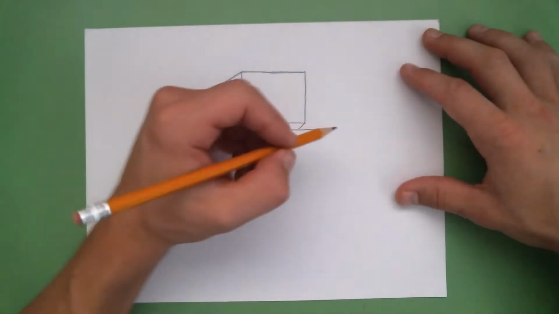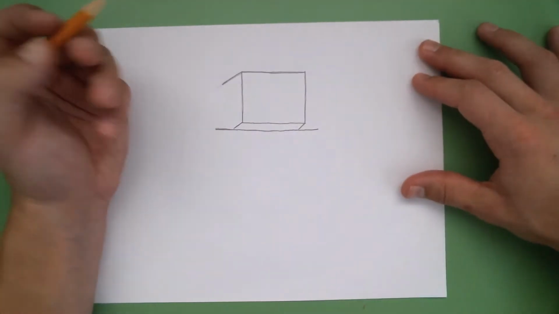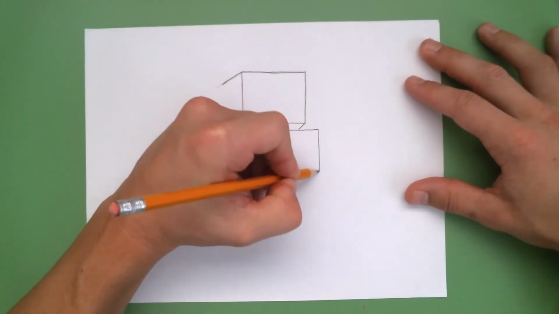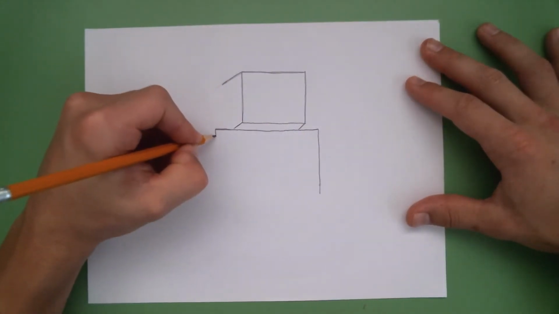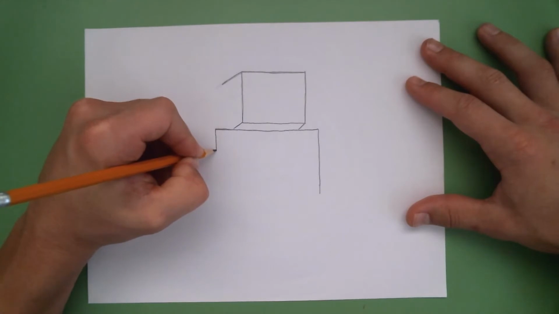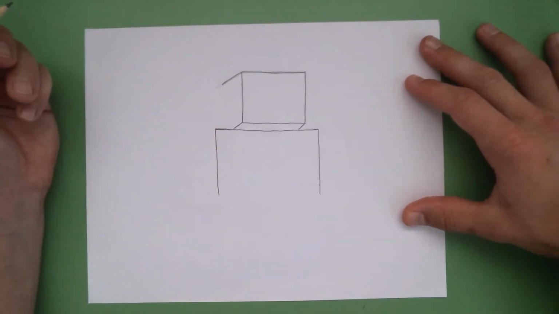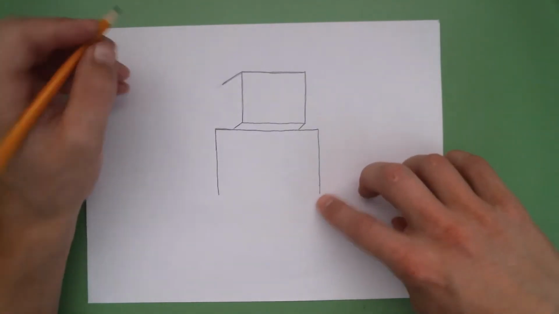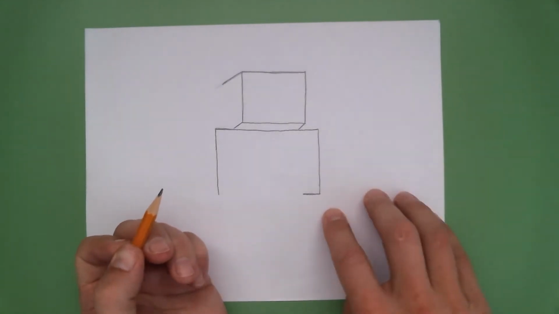Okay, now we're going to do straight lines down for his arms. So we'll do a straight line down here for his arm, straight line down here, and then at the bottom, a straight line across to finish the bottom of his hands.